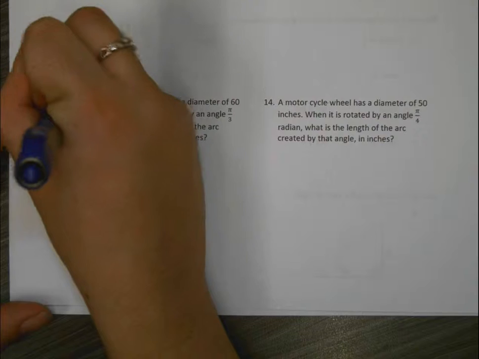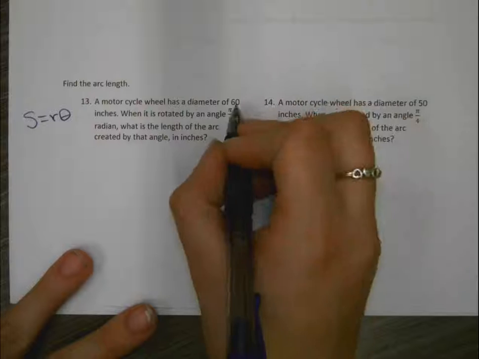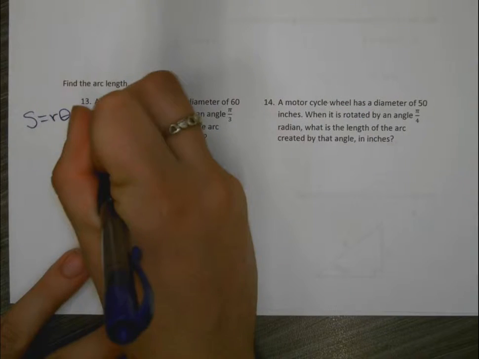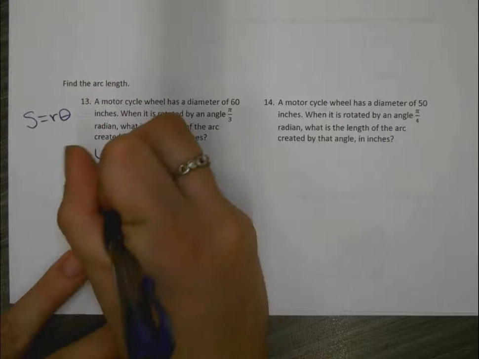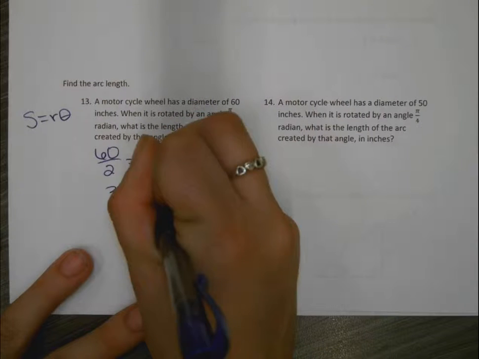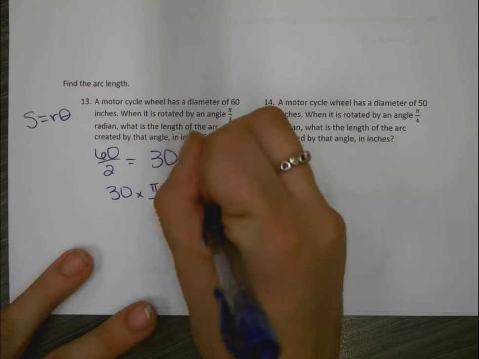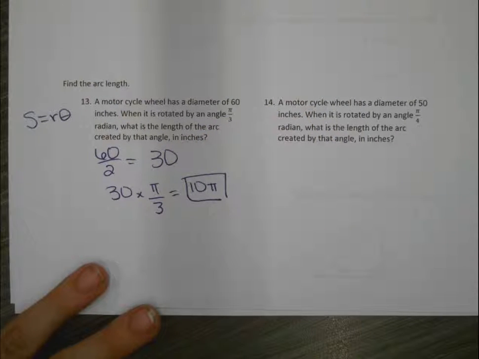For this one, the formula I want to use is s = rθ, where r is the radius and θ is my angle measured in radians. It tells me my diameter is 60. Remember, diameter is twice the radius, so I'm going to do 60 divided by 2 to get my radius, which is 30. Then I'm going to multiply 30 by pi over 3, which will turn into just 10π, because 30 divided by 3 is 10, and the pi stays where it is.